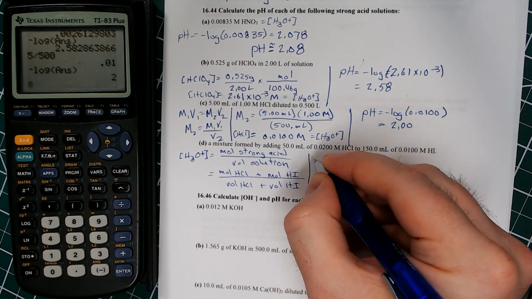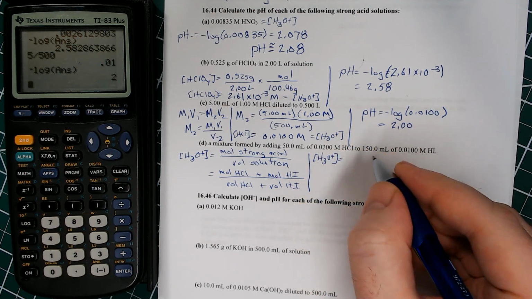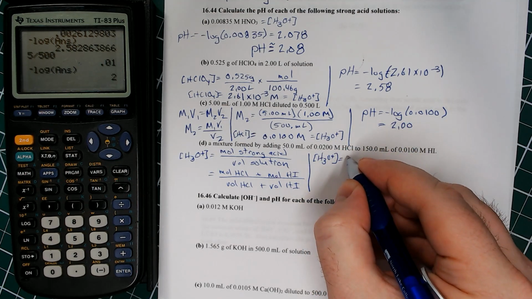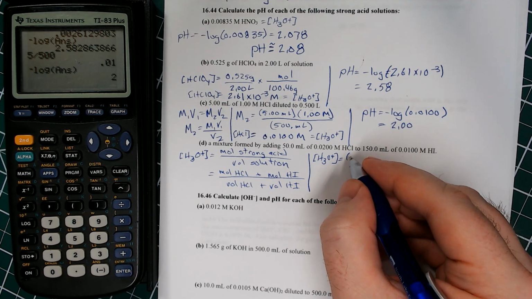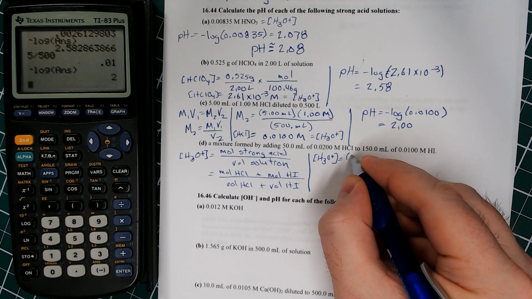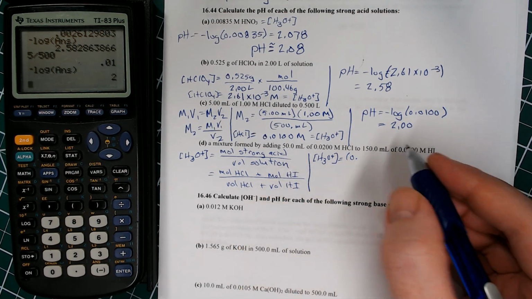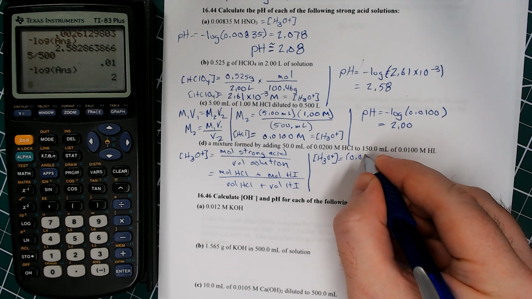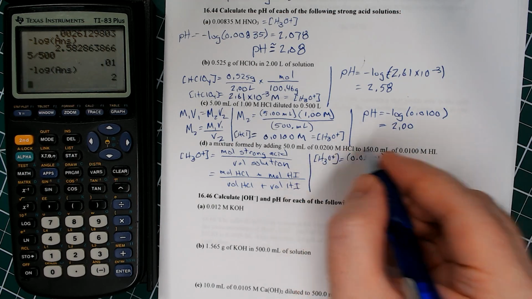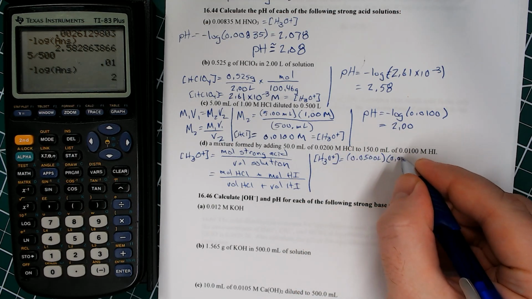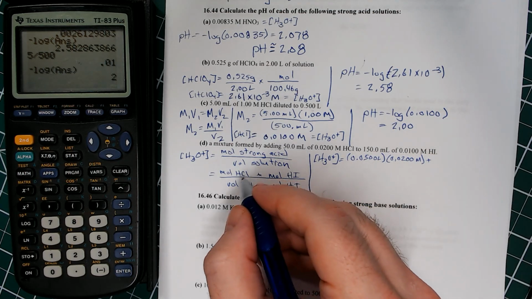Well, our concentration of hydronium here is going to be, let's see, the volume times the concentration. So this is 50 milliliters. I'm going to go ahead and convert that into liters, so 0.0500 liters times the concentration, 0.0200 molar. That's for HCl.